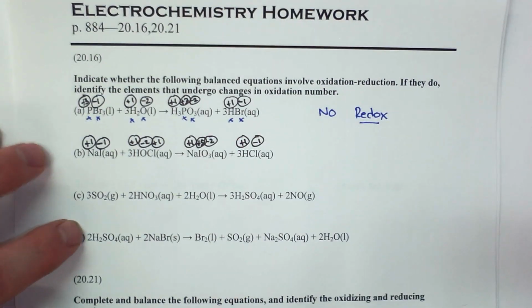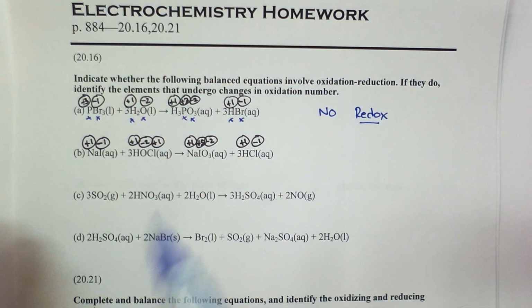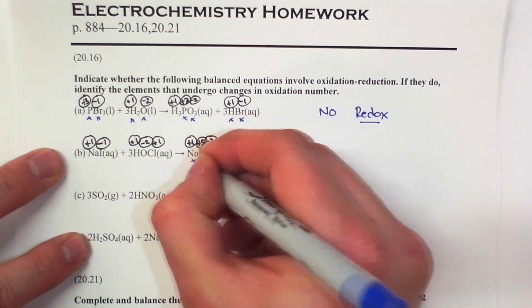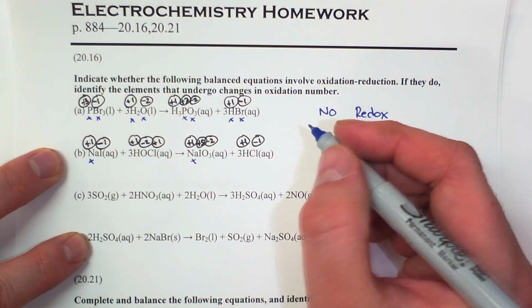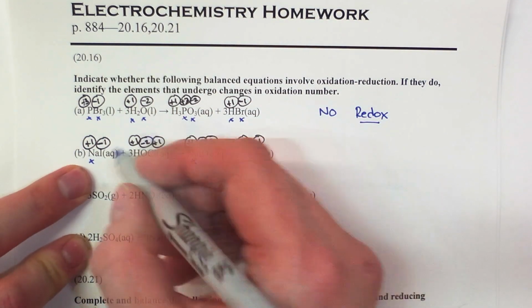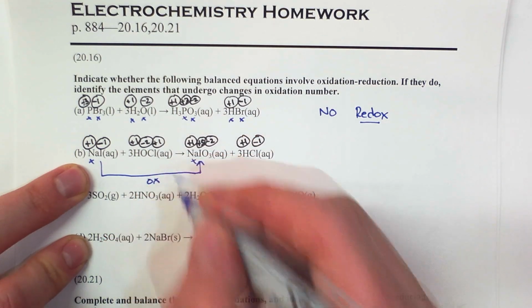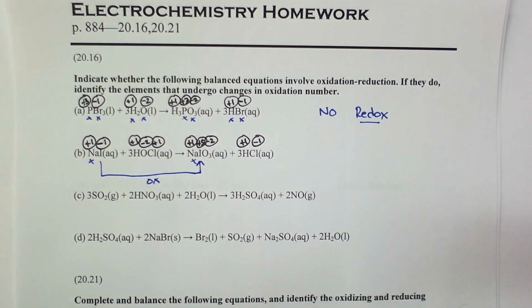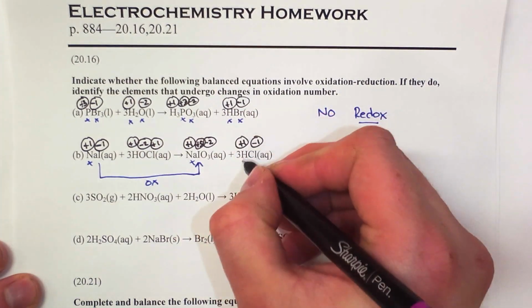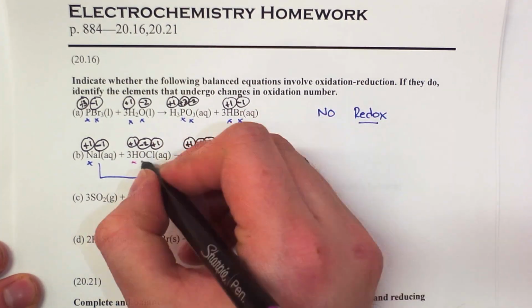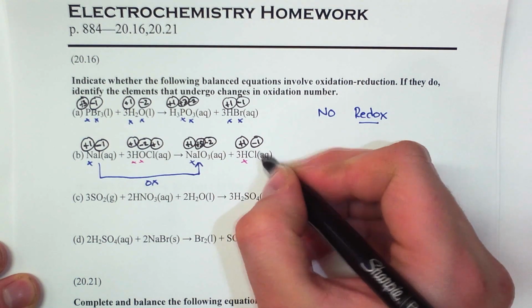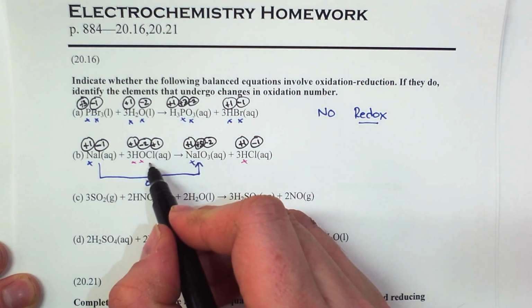So we go through and we're going to do some checking here. So sodium is +1 and +1. It's not that one. Iodine goes from -1 to +5. So that's an oxidation. Hydrogen does nothing. Oxygen does nothing. Chlorine goes from +1 to -1.